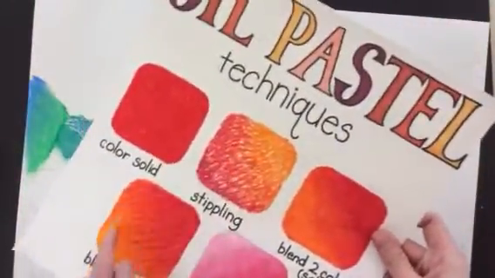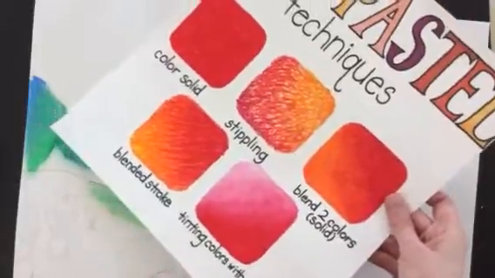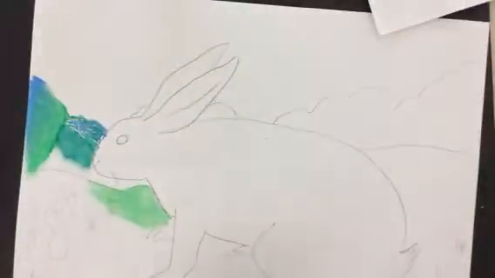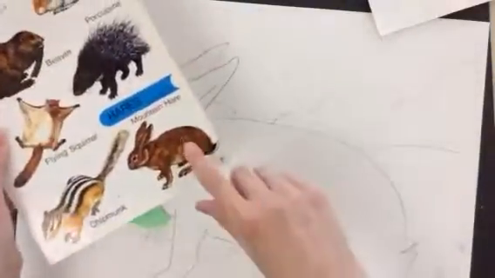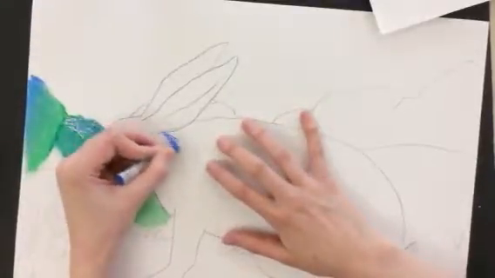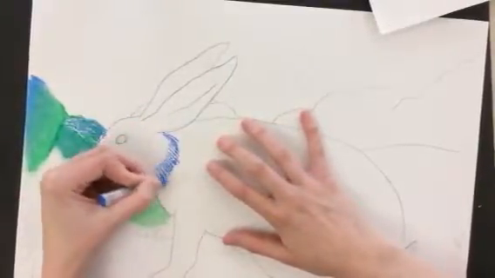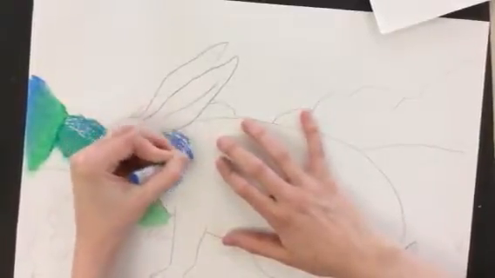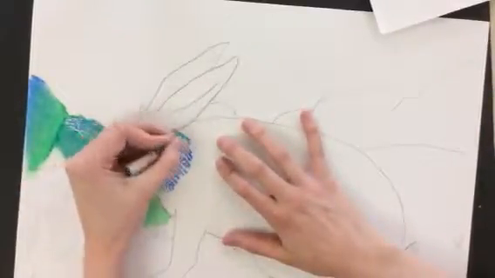Another great thing is things like blended strokes and stippling are great for adding texture to your animal. So we talked about observational drawing. If you look at this animal here, this hare, he has kind of a furry texture. So you could do some stippling, and do maybe another color on top.